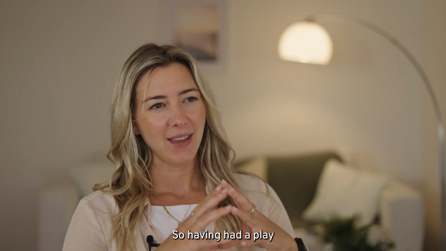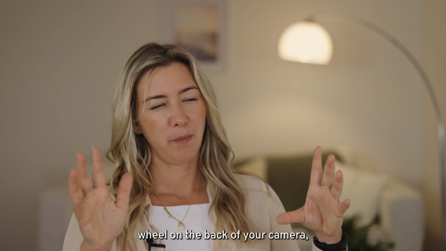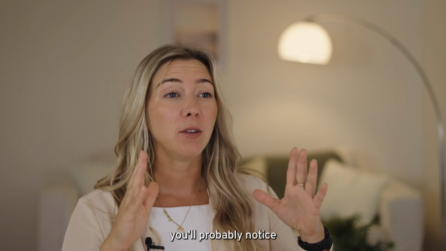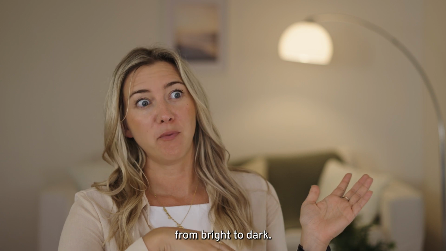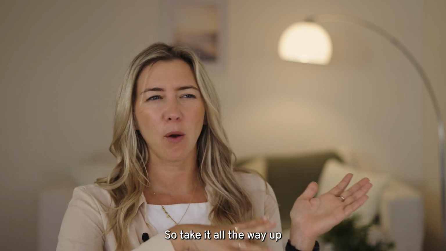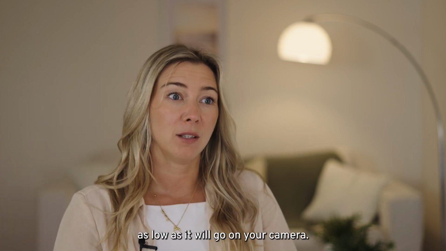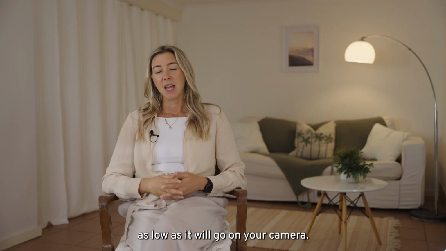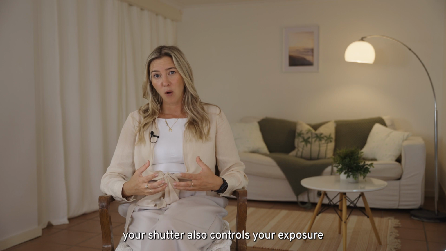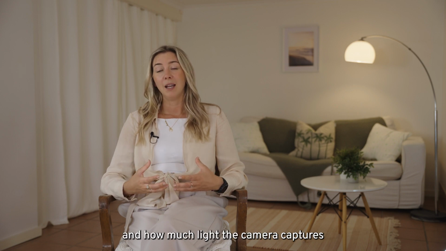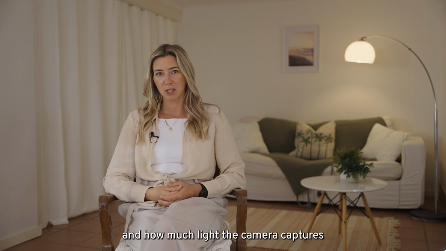Okay, so having had a play with the shutter wheel on the back of your camera, you'll probably notice that your image has gone from bright to dark. So take it all the way up to 6,000, bring it all the way back down as low as it will go on your camera. Now that's because your shutter also controls your exposure and how much light the camera captures.